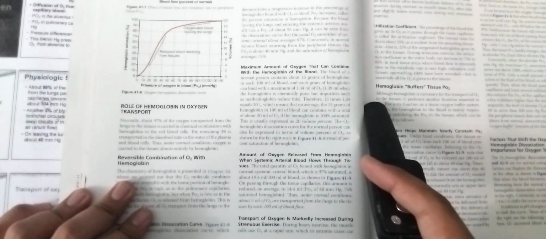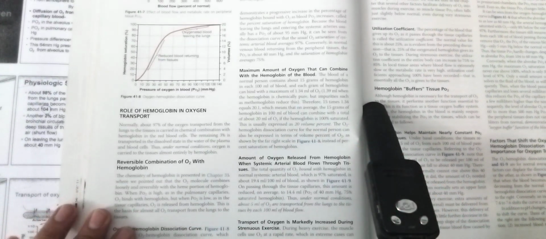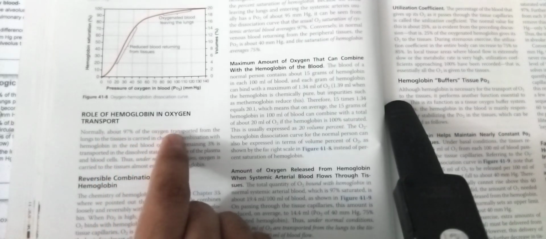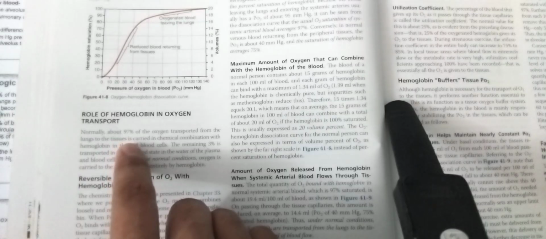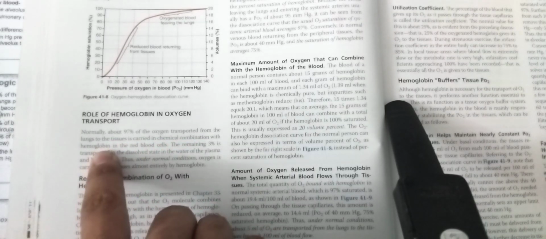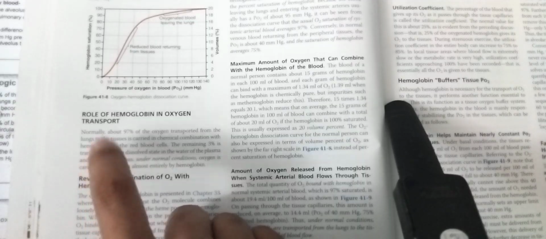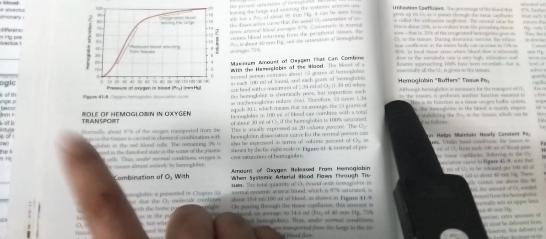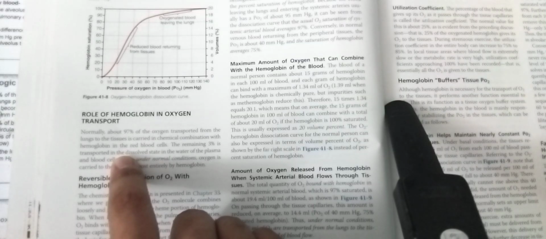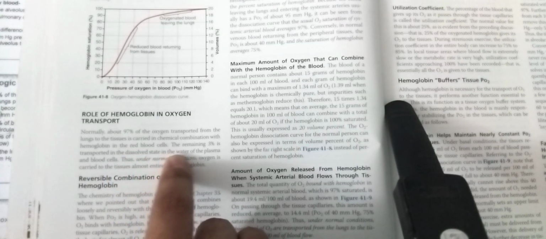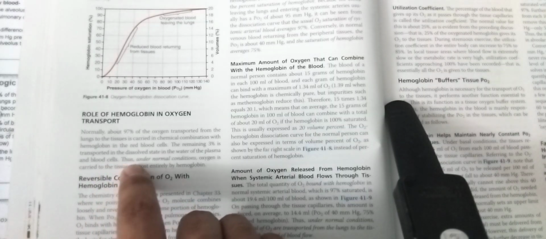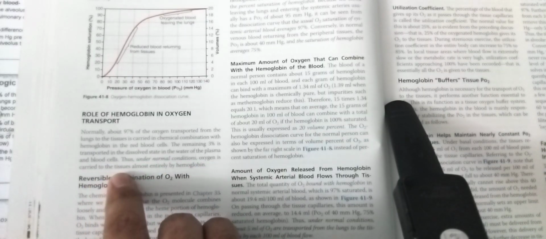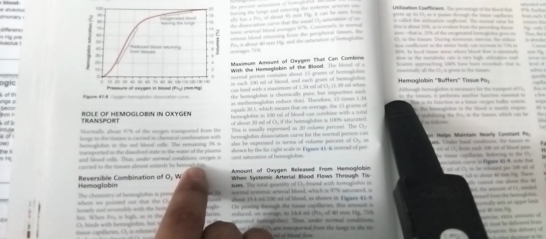এরপর আমরা পড়ব রোল অফ হিমোগ্লোবিন ইন অক্সিজেন ট্রান্সপোর্ট। ইম্পর্টেন্ট জিনিস। আচ্ছা, normally, about 97% of oxygen transported from the lungs to the tissues is carried in chemical combination with hemoglobin. So 97% হেমোগ্লোবিনের সাথে chemical combinationে oxygen transport হয়, and the rest in the dissolved state in the water of the plasma and the blood cells. Thus, under normal conditions, oxygen is carried to the tissues almost entirely by hemoglobin.